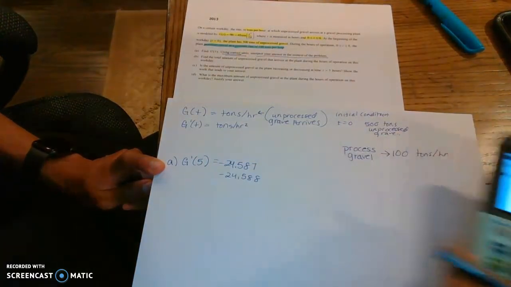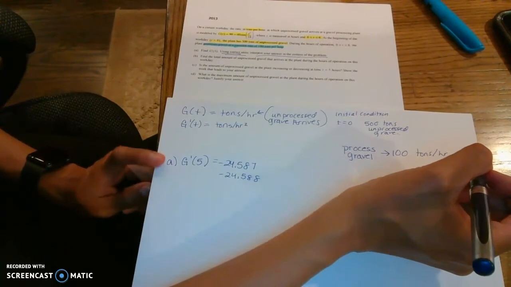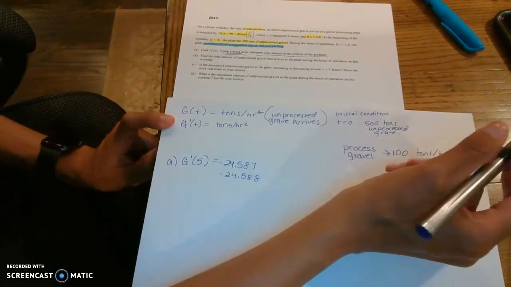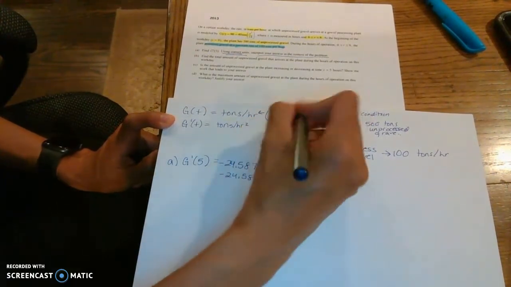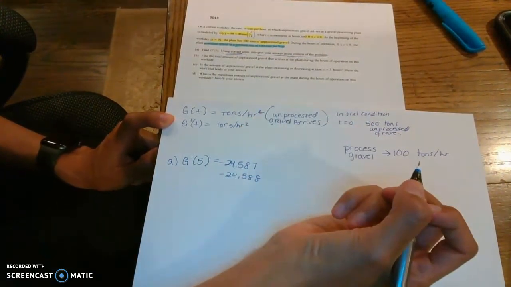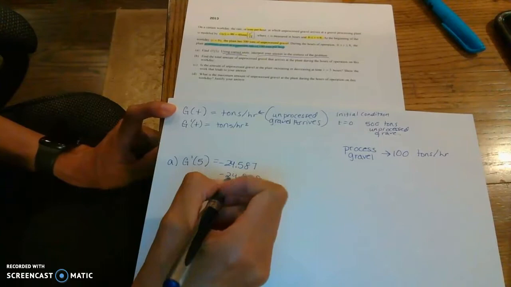24.588. So now they're asking you to interpret your answer in the context of the problem. So you know that the rate, this is about the unprocessed gravel that's arriving to the plant. So I know the rate at which the unprocessed gravel is arriving is decreasing.